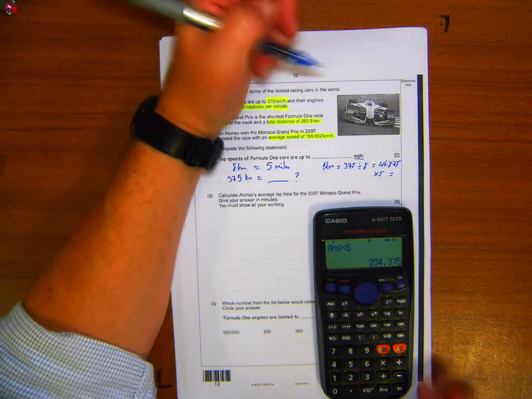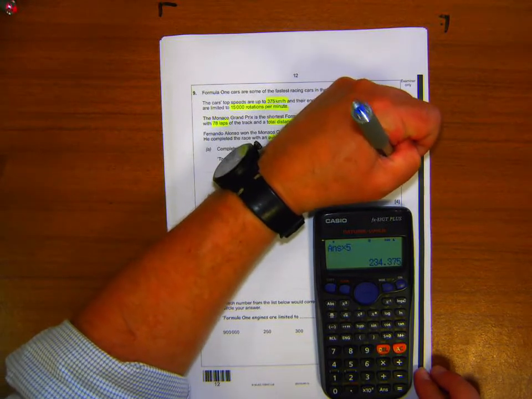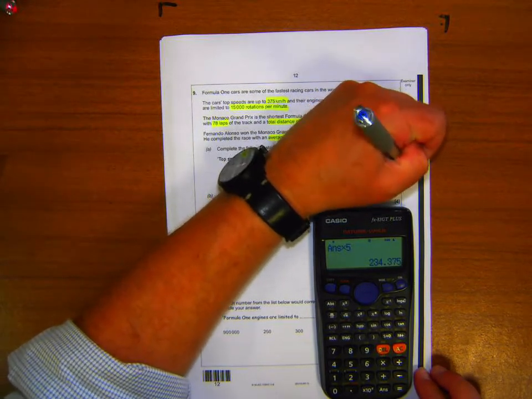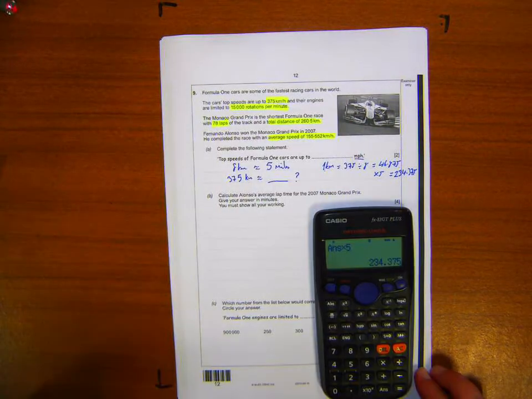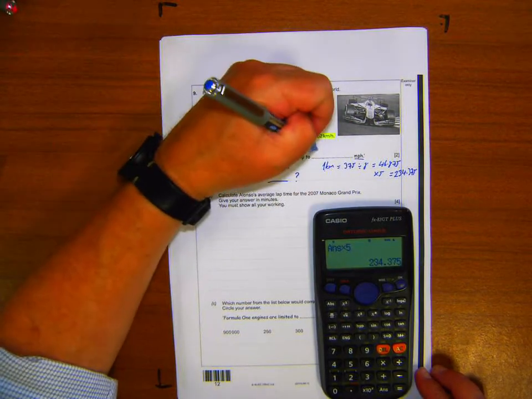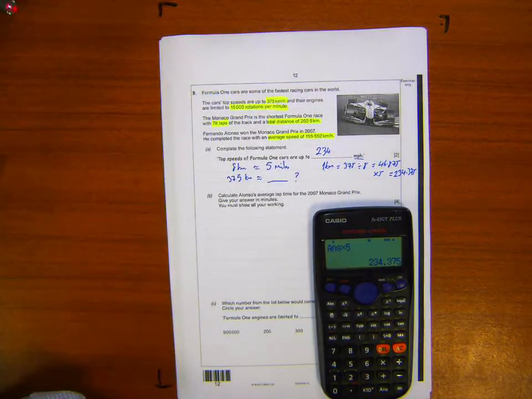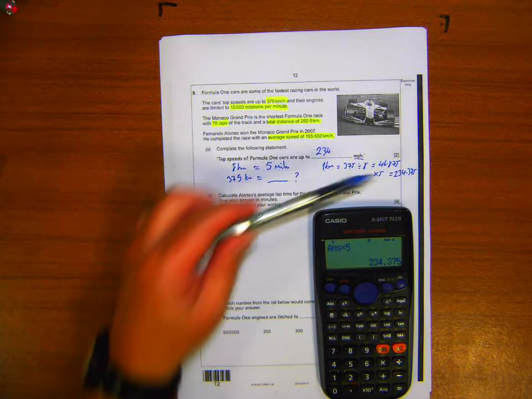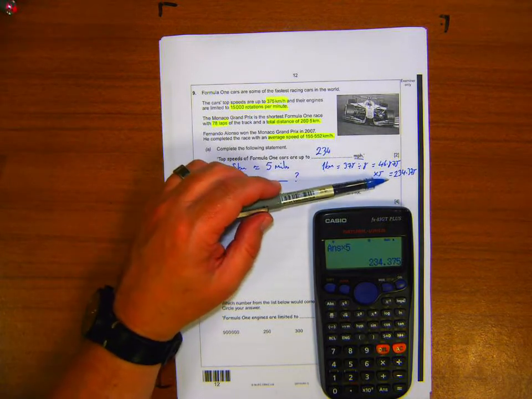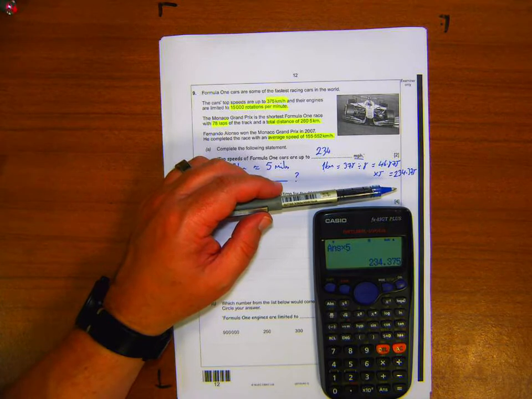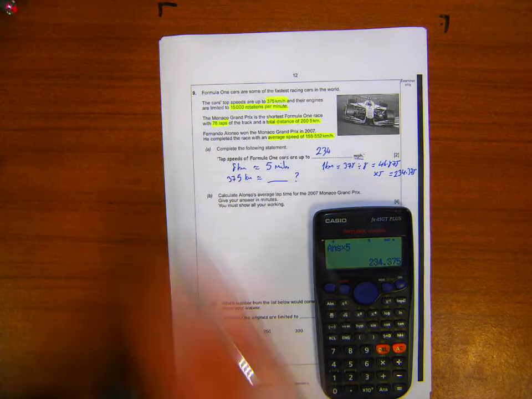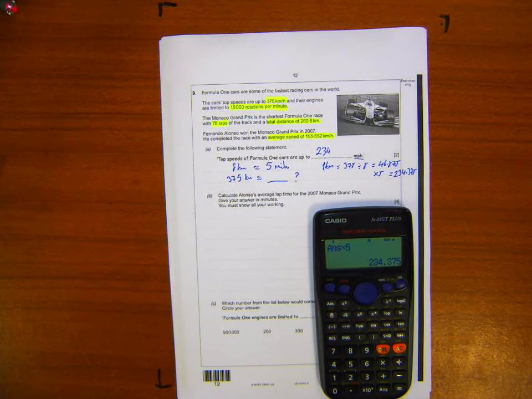So times 5 equals 234.375. So 234 or 235. Again, it's not asking you to give it to a degree of accuracy, but it's always safest to make sure somewhere on the paper you've written down what your calculator is telling you and then rounded it off. So that's conversion.